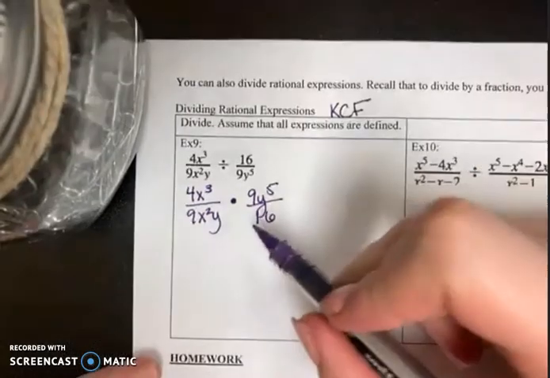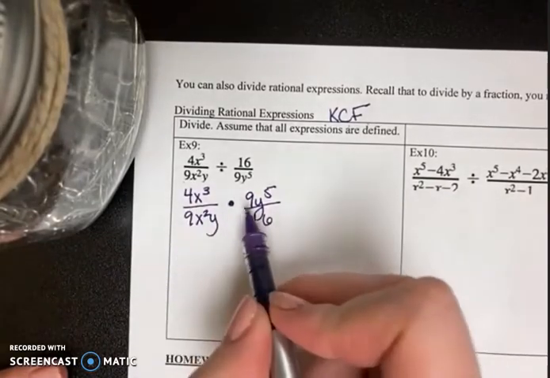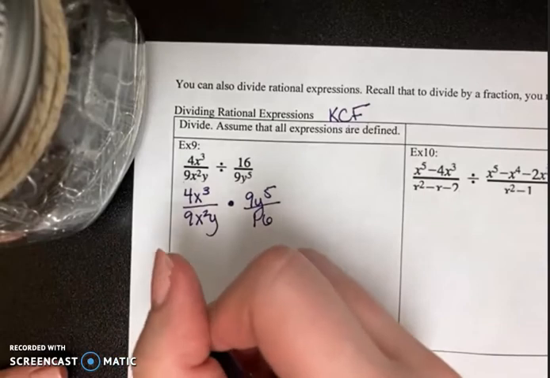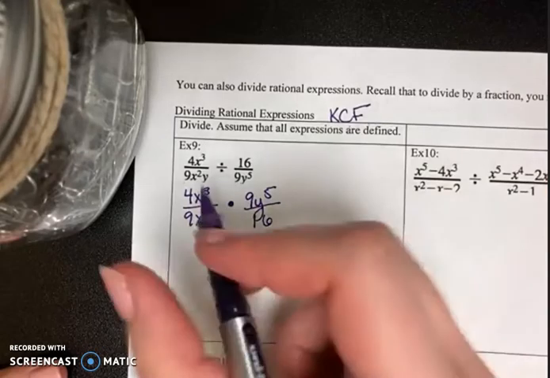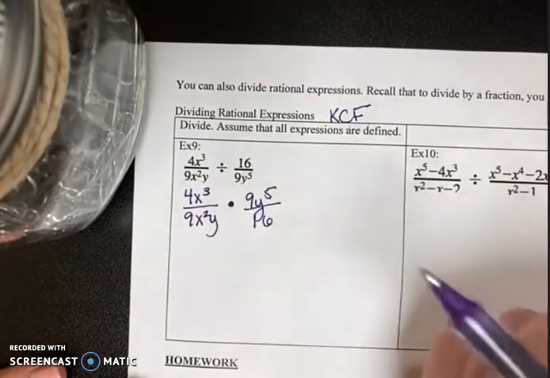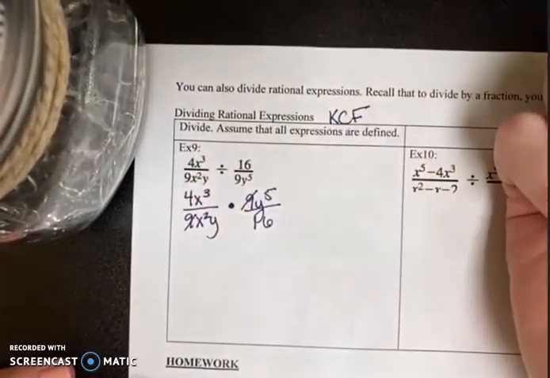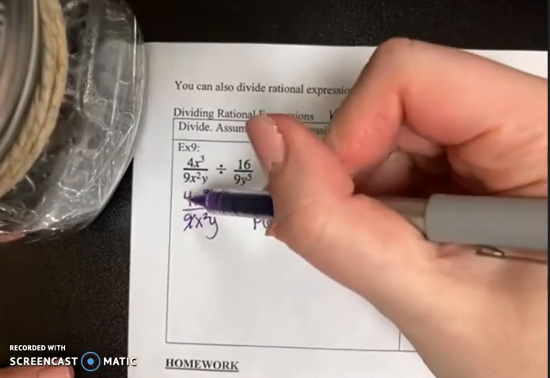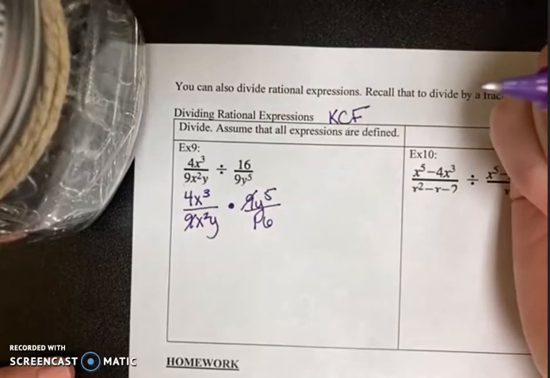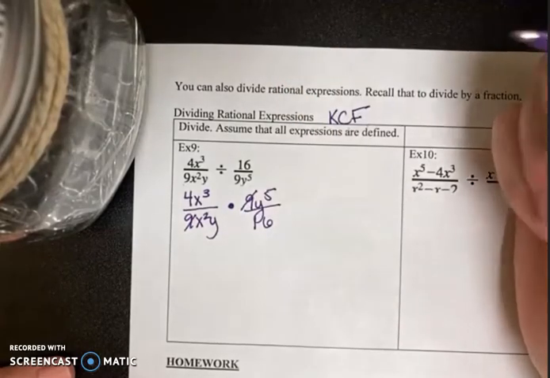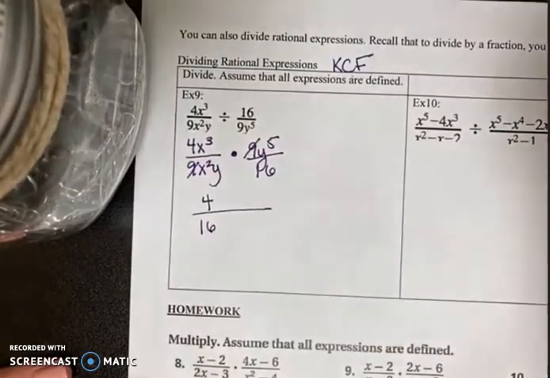So when we multiply, we know we go across the top and across the bottom. So 4 times 9, that's going to give me, well actually I see something easier. Do you notice how I have a 9 here and a 9 here? It wouldn't be the worst thing in the world if you just went ahead and canceled that out. You could multiply the 4 and the 9 together, and then the 9 and the 16 together, and then go through the process of simplifying, but I'm just going to go ahead and cancel it out. So that means I'm going to end up with 4 over 16, which will also simplify.